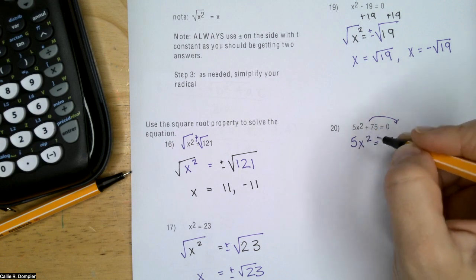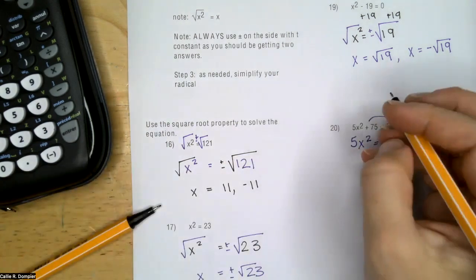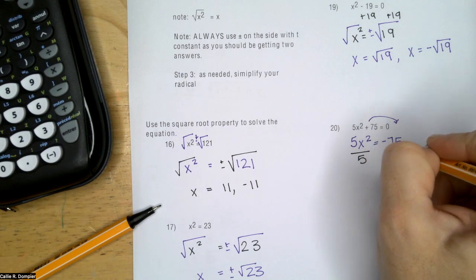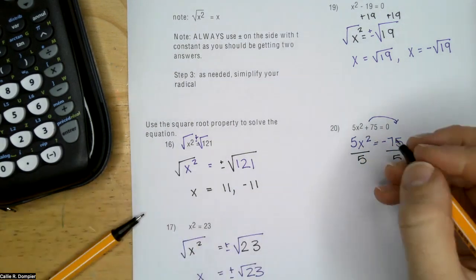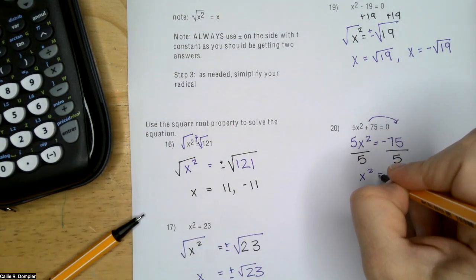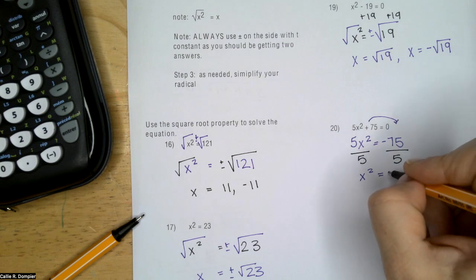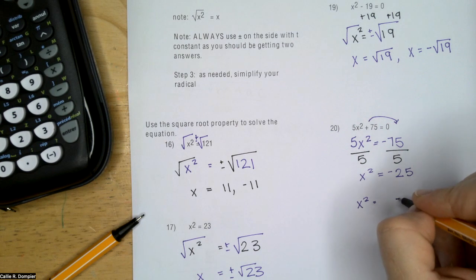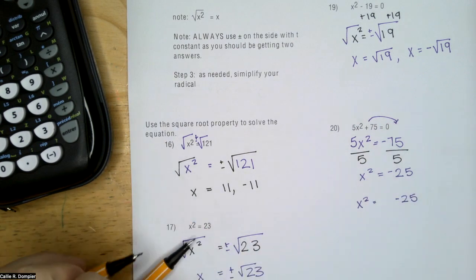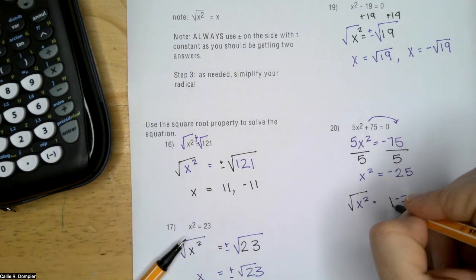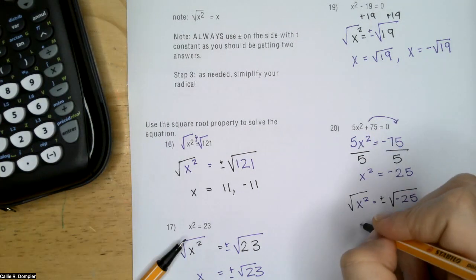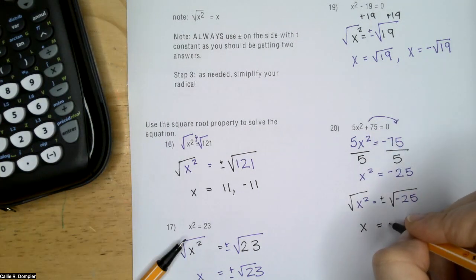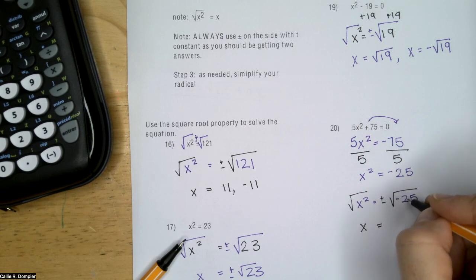This isn't x squared alone, so we're going to need to divide by 5, right? x squared equals negative 75 divided by 5 is a negative 25. So we have x squared equals negative 25. What we need to do now is take the square root. x is plus or minus the square root of negative 25.